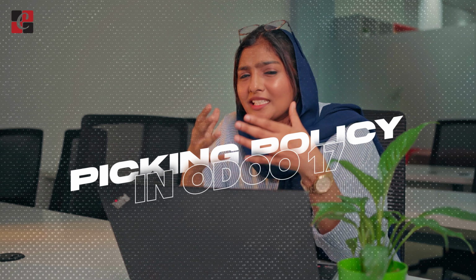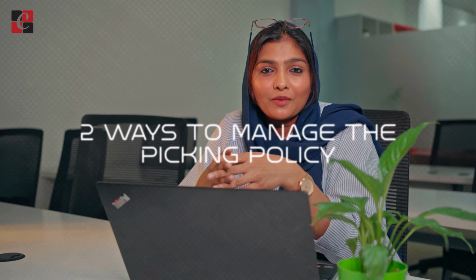Picking policy determines how a product is taken from the inventory when a customer places an order. There are two ways to manage the picking policy. One is when all products are ready, and the other is ship products as soon as available. So let's brief these two cases with different scenarios.